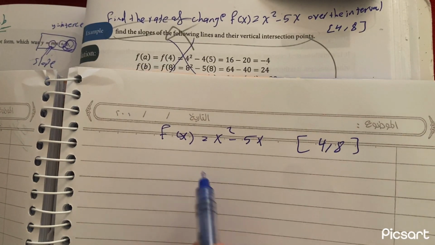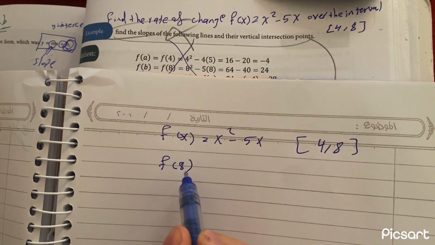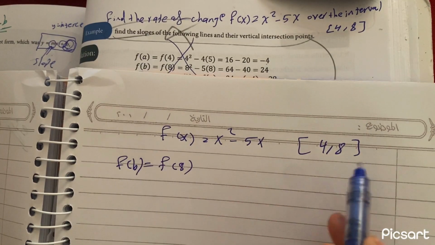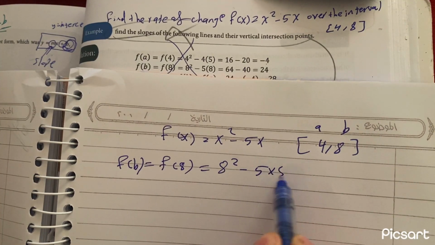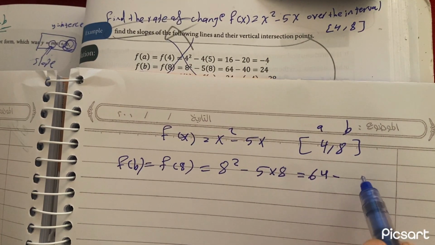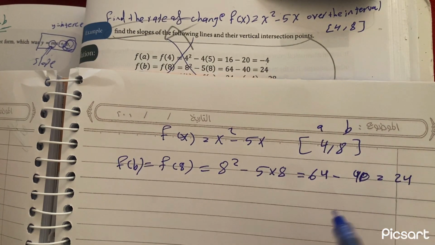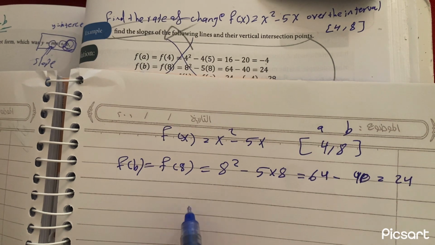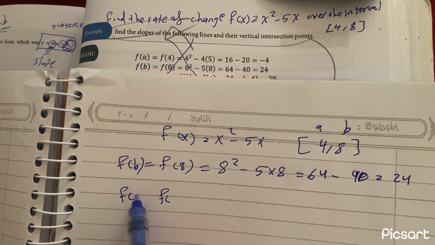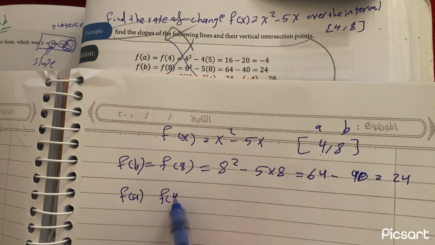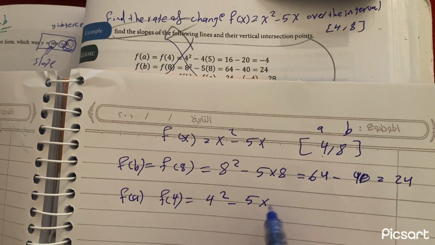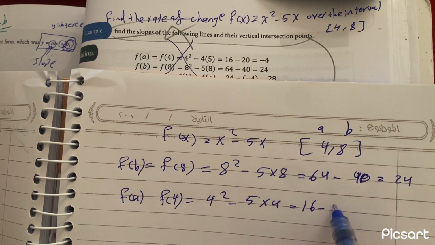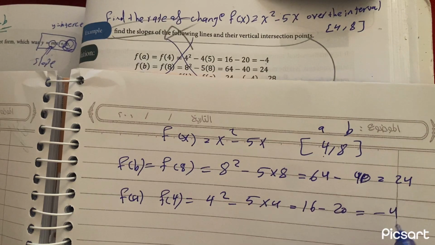We replace f of 8 for f of b. For f of b, we replace x with 8. This is a, this is b, and then it's equal to 8 squared minus 5 times 8. It's equal to 64 minus 40, which equals 24. Then to find f of 4, for f of a, we replace x with 4. You can say 4 squared minus 5 times 4. We have 16 minus 20, and the result is equal to negative 4.